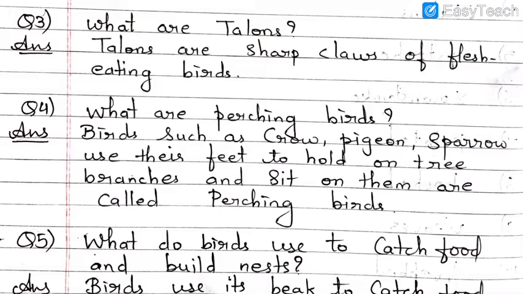Birds such as crow, pigeon, sparrow use their feet to hold on the tree branches. That means to maintain the grip on the tree branches so that they can sit on the tree branch, which is very thin. So they sit on them and are called perching birds. I hope that you have written this answer. Birds such as crow, pigeon, sparrow, you have to see each and every spelling properly if you have written or not.